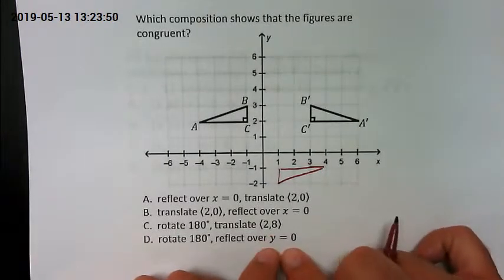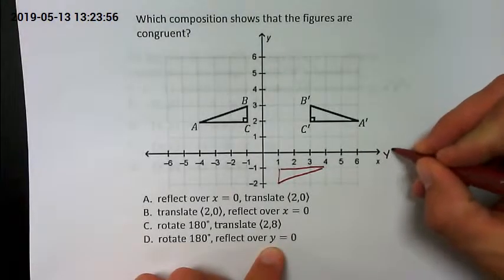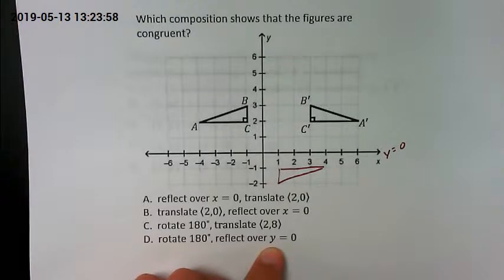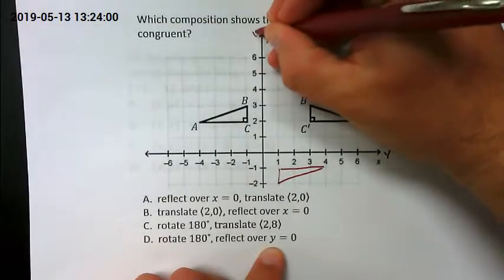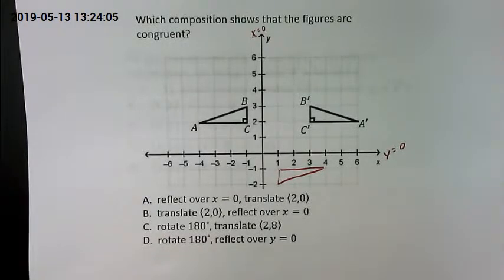Then reflect over y equals 0. What line is y equals 0? Y equals 0 is the x-axis, whereas the y-axis is x equals 0. Because horizontal lines equal y, since the line goes through the y-axis at that value.